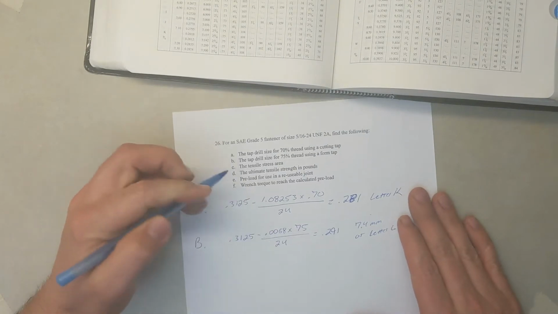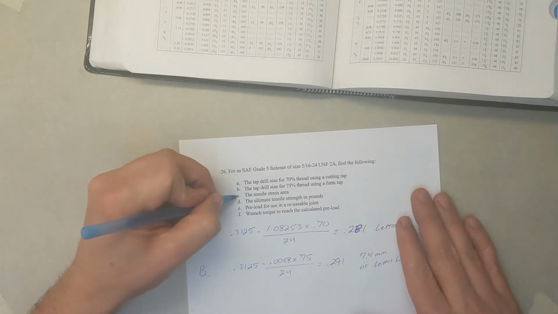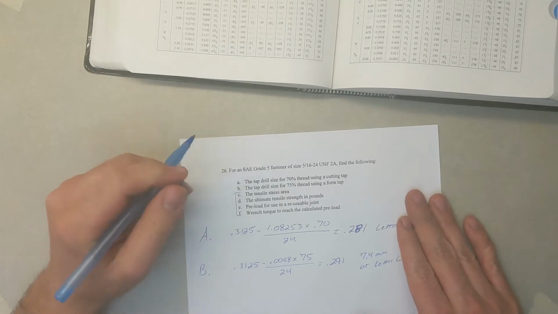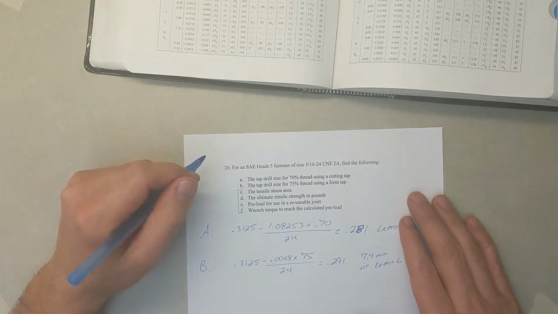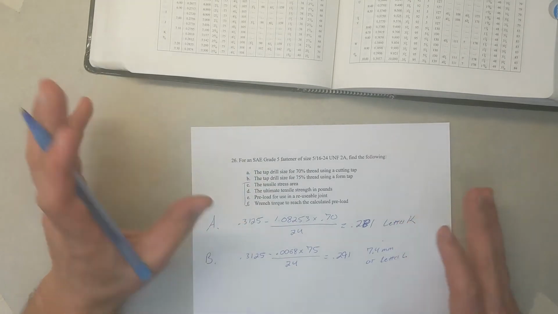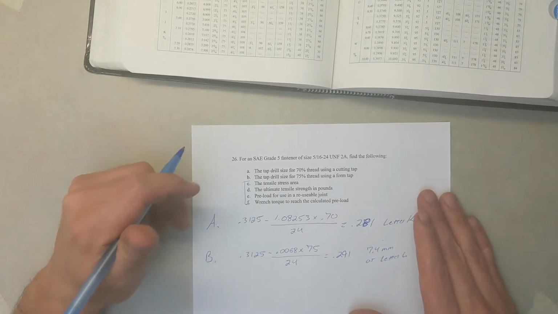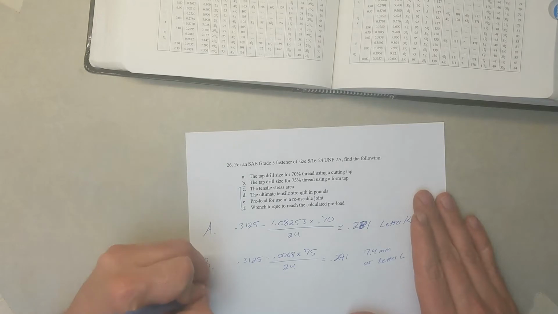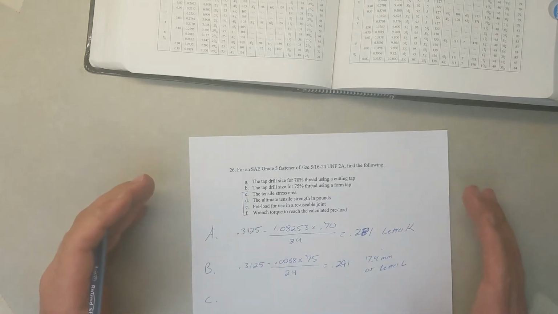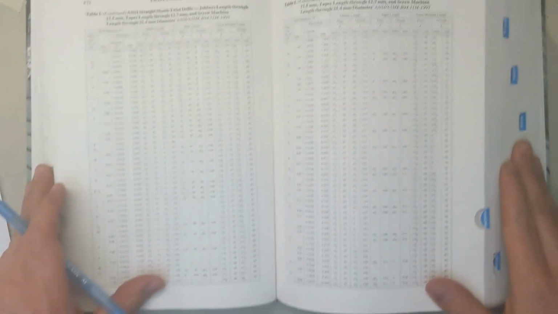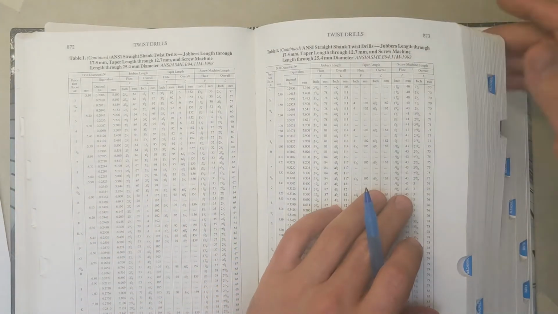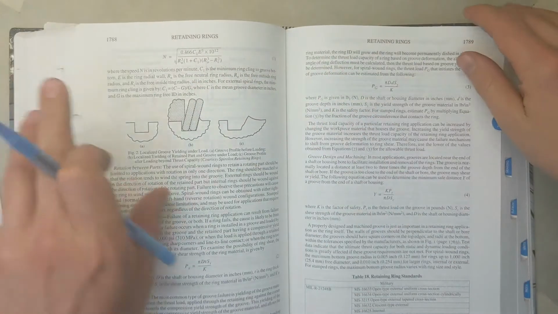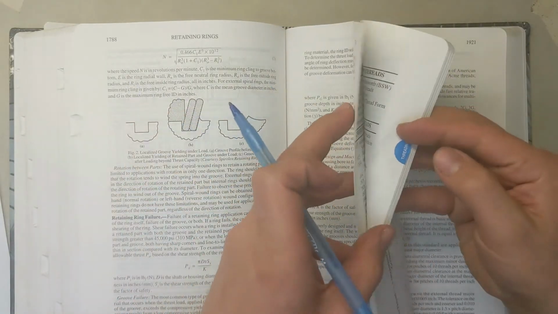So, now that we've done the tap drill size calculations, let's move on. The last four are really concerned with fastener strength. So we're kind of outside of the thread cutting stuff now, and we're into fasteners. The first one is the tensile stress area. If you remember from our discussion on tensile stress area, that was the area of thinnest cross-section in a fastener. So it's where we're going to find failure anytime we stress a fastener to its maximum.